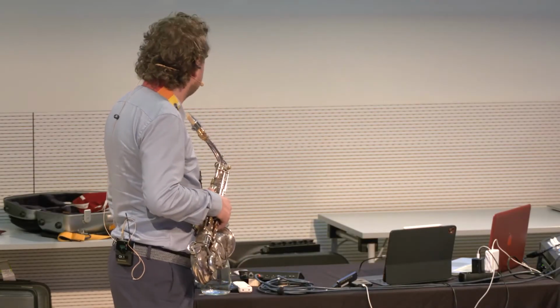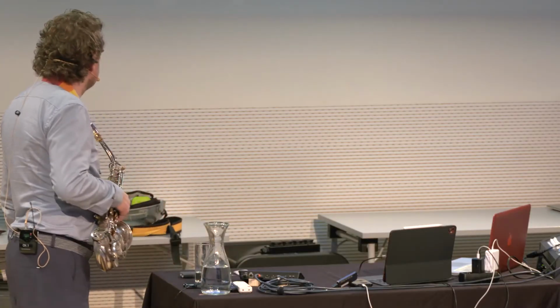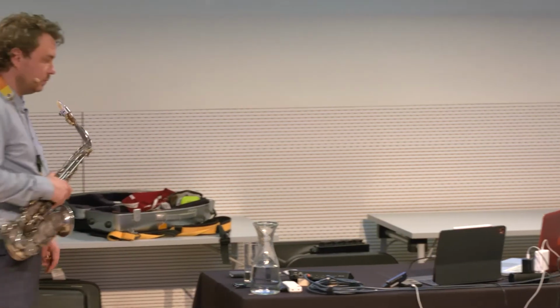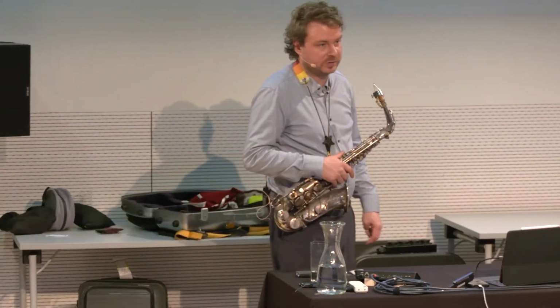8 is the octave key. D sharp is D sharp. The rest is, I think, self-explanatory, but that's a very short way to notate.